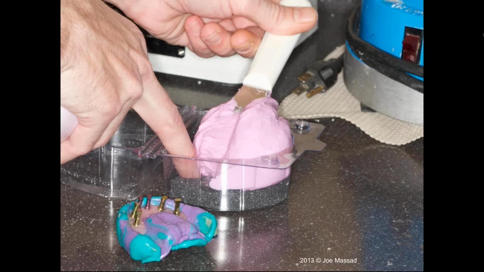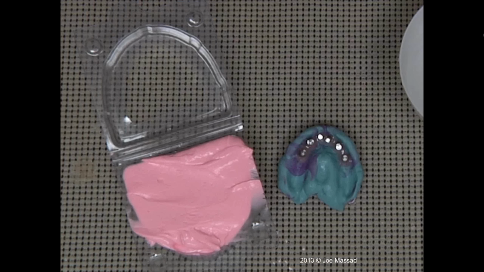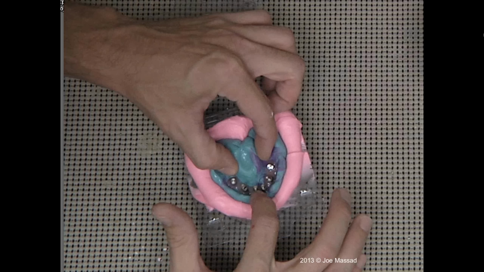Now you'll see I have the alginate all the way to the top of the tray, and now we're going to cut the handle off of the impression tray, which we did. And I'm going to push the impression all the way down to the height of the peripheral border. Might be a little blurry, but I want to give you a close-up here. You can see this here.